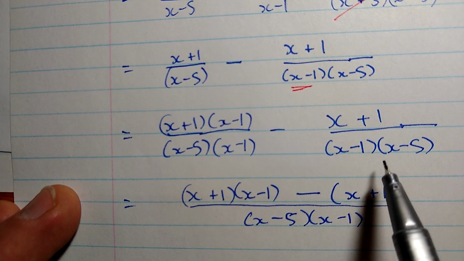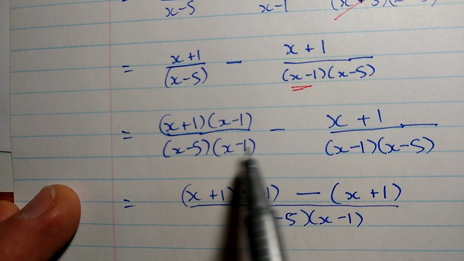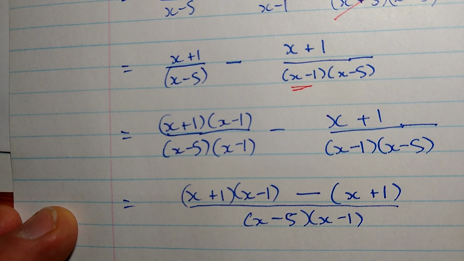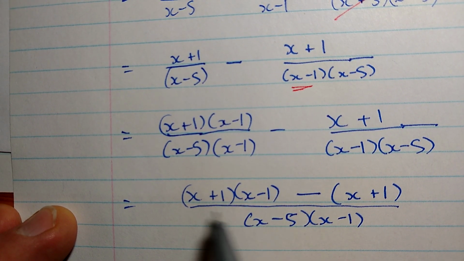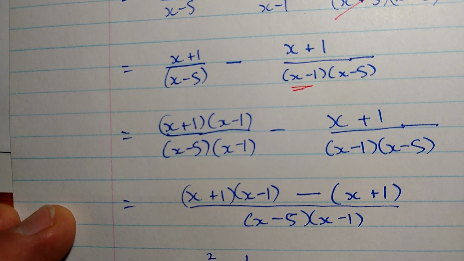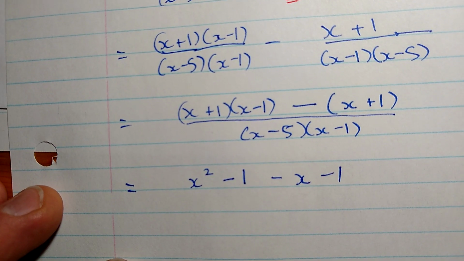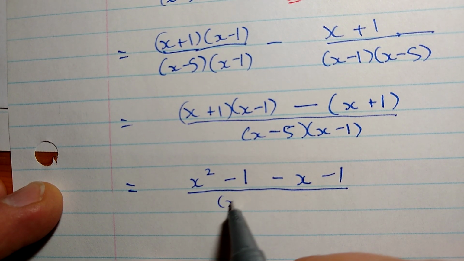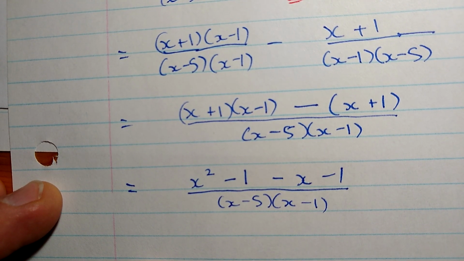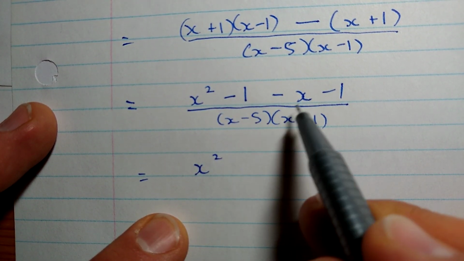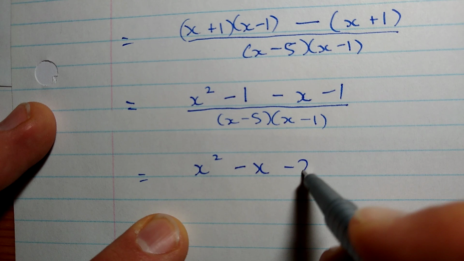Might wonder about the order here. Doesn't really matter. X minus 5, x minus 1, x minus 1, x minus 5, those are the same thing. Let's simplify this. That looks like a difference of squares there. That's going to be x squared plus 1x minus 1x minus 1. Then we have minus x and minus 1. Oh, I'm sorry, that's off the screen for you. Okay. And then on the bottom we have x minus 5, x minus 1. Nothing to do with that yet till we simplify the top, if it works out at all.